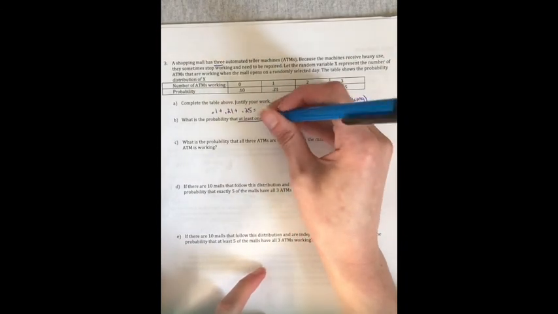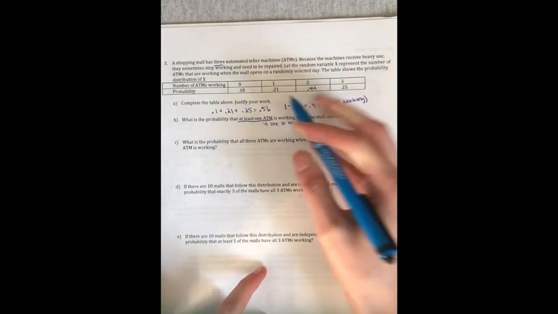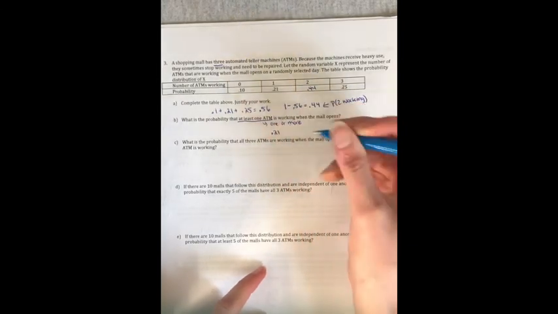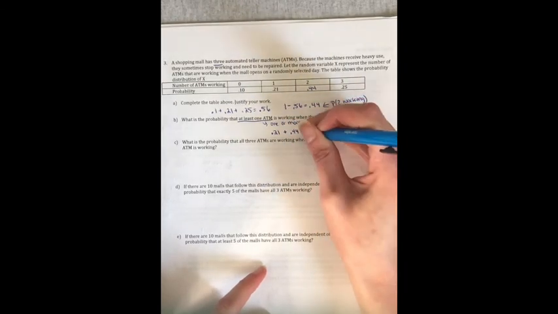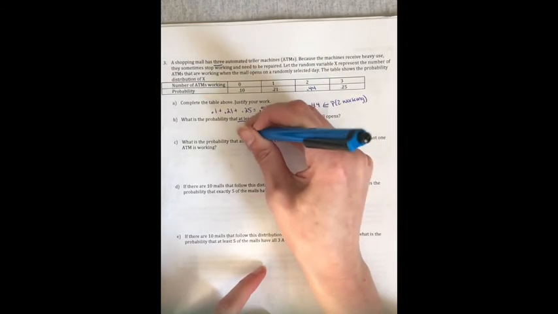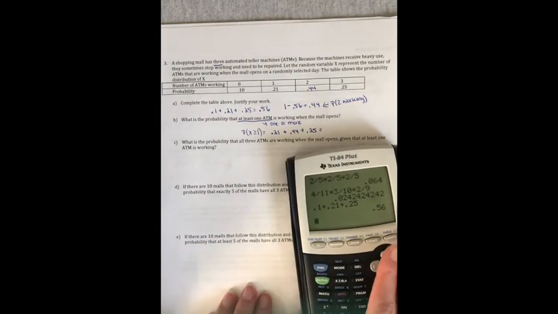At least 1 means 1 or more. So 1 working is 0.21, or 2 working, or 3 working. So I just add all those up, and I should get 0.90.